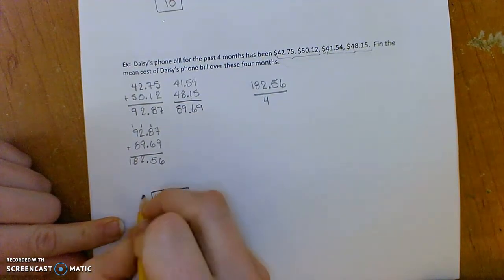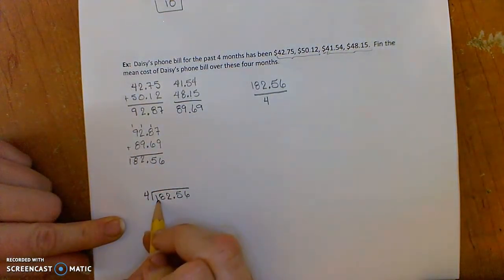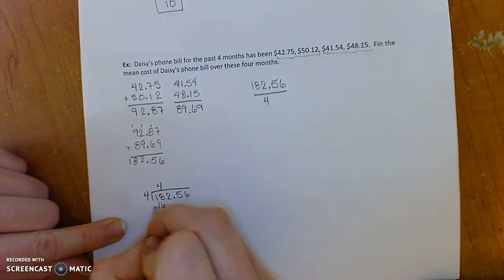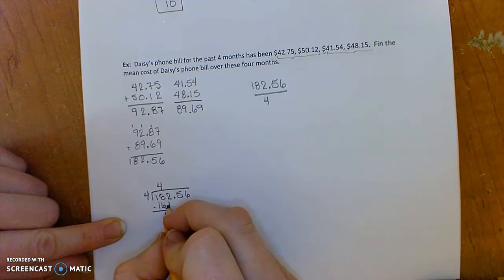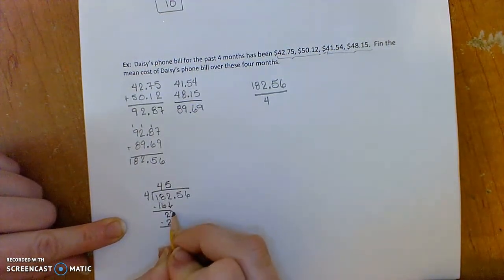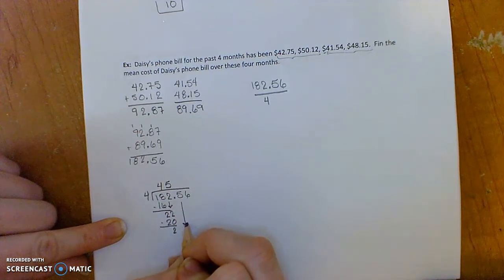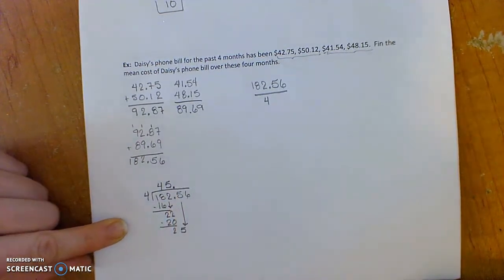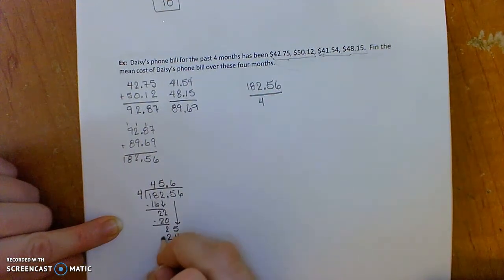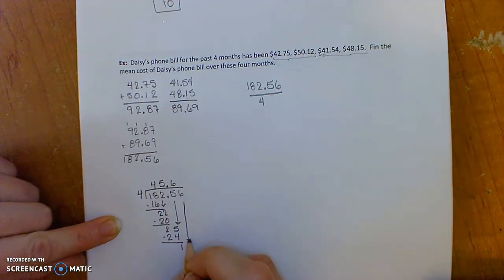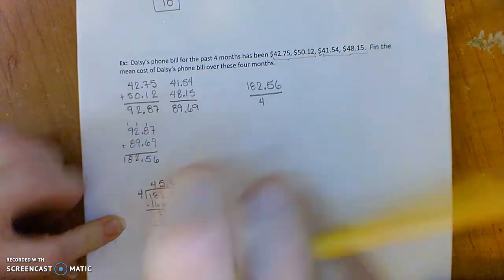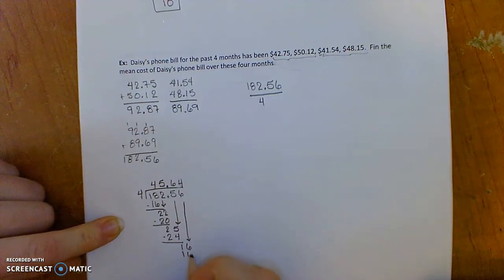182.56 divided by 4. 4 goes into 1, it doesn't. 4 goes into 18 4 times. 4 times 4 is 16. Subtract. We get 2, bring down 1 more digit. 4 goes into 22 5 times. 5 times 4 is 20. Subtract. Bring down the next digit, remembering to put that decimal point right above the dividend. 4 goes into 25 6 times. 6 times 4 is 24. Subtract. Bring down the next digit. And 4 goes into 16 4 times. 4 times 4 is 16. Subtract and we get 0.